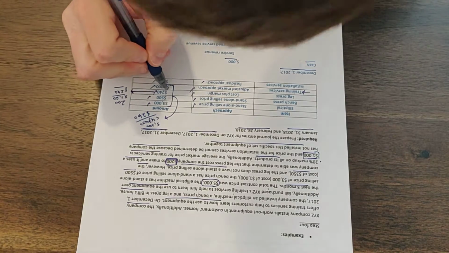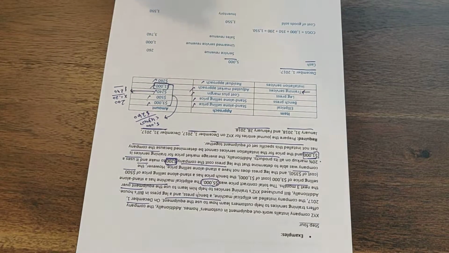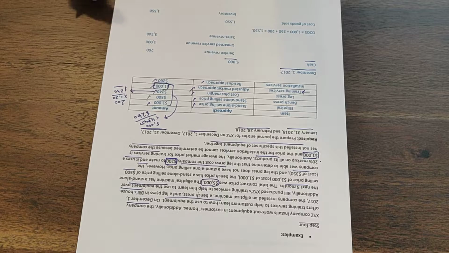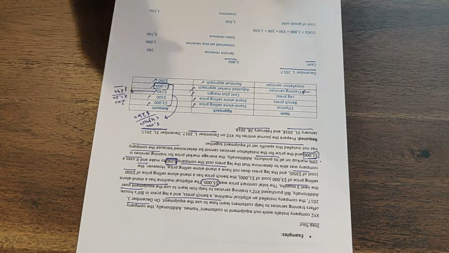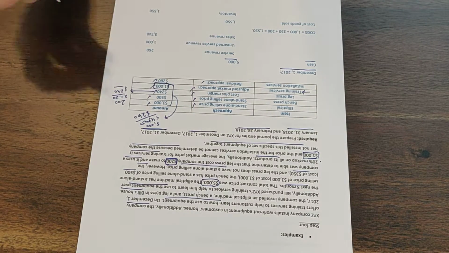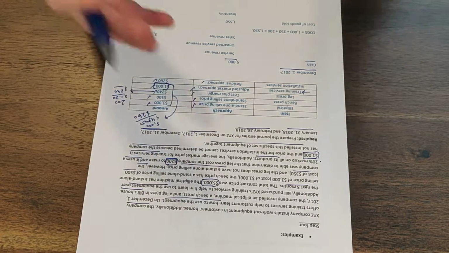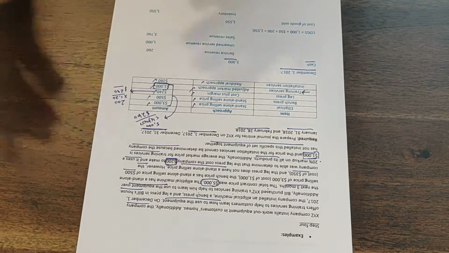Okay, the training services are right here. It's $1,000 for the training services overall, right? So that means that as of the date of the contract being signed, XYZ still has to train Bill on using this equipment. So they can't recognize revenue initially.